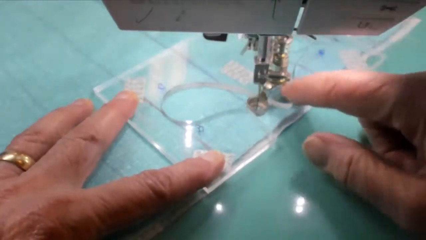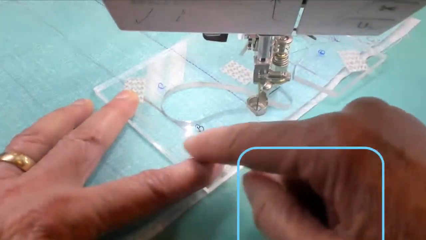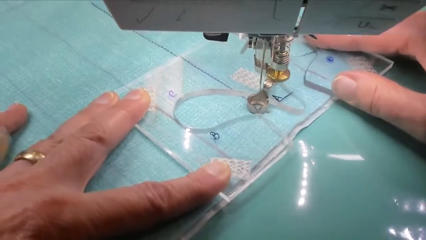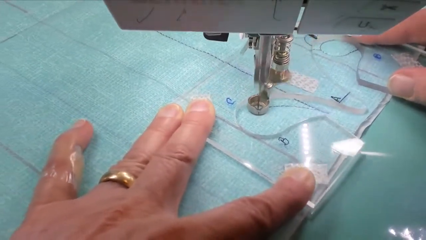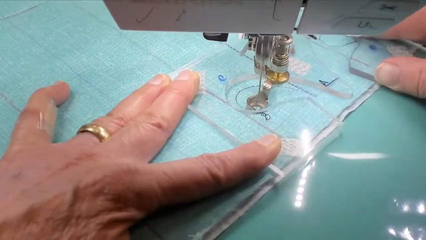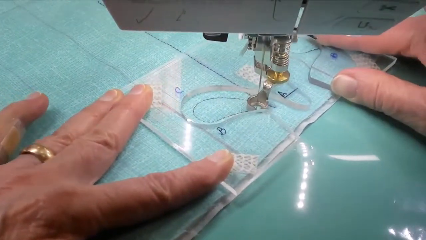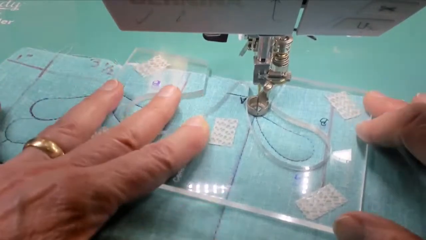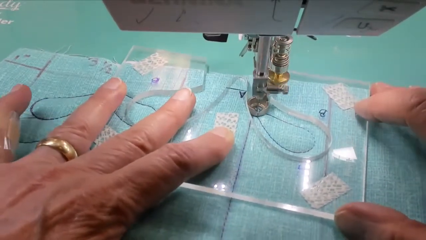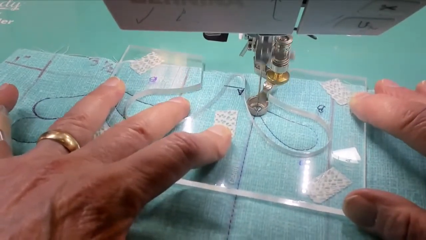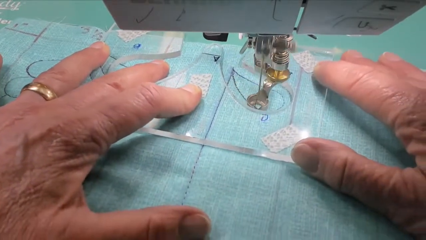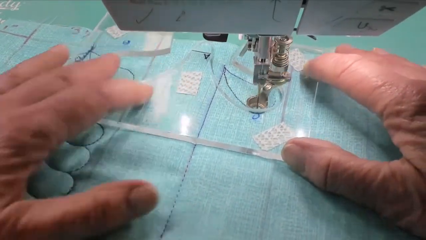I'm going to line A up with the edge of my project line, and go ahead and stitch all the way around, and I can stop right there at the spine. Now I'll just backtrack back up my feather to C. Sometimes it helps if you don't move the template. Makes backtracking a lot easier.